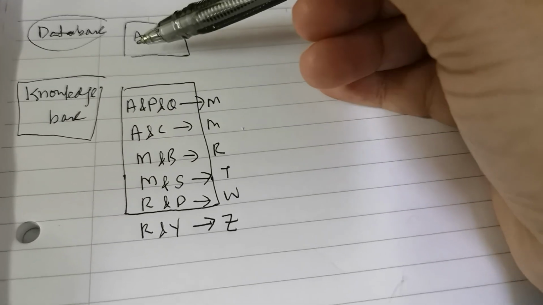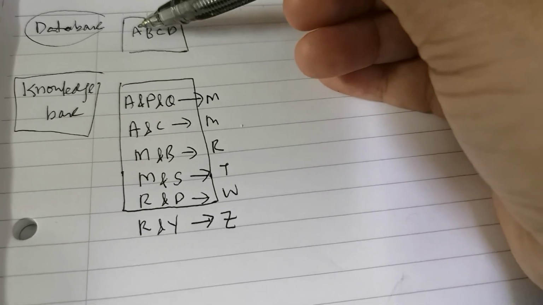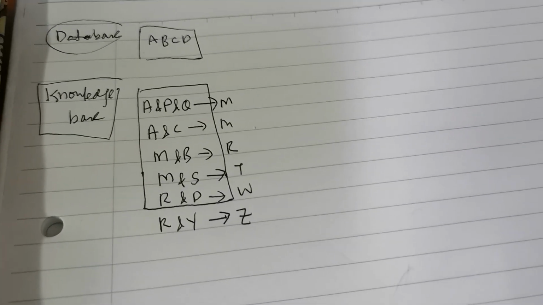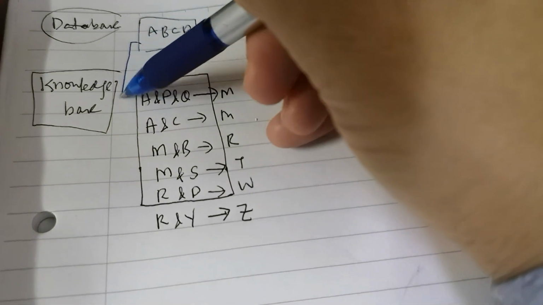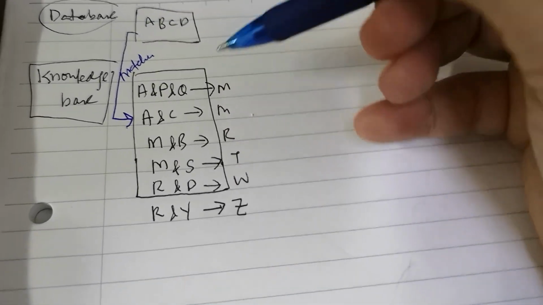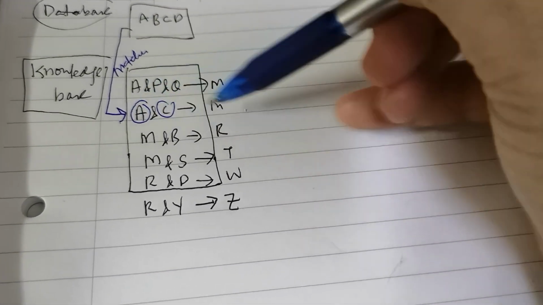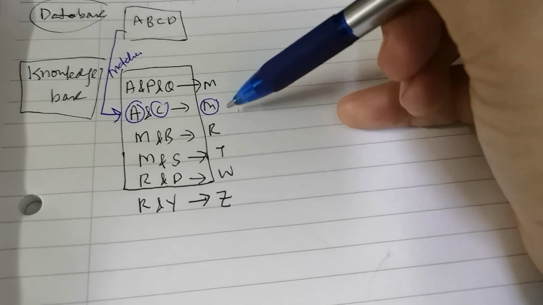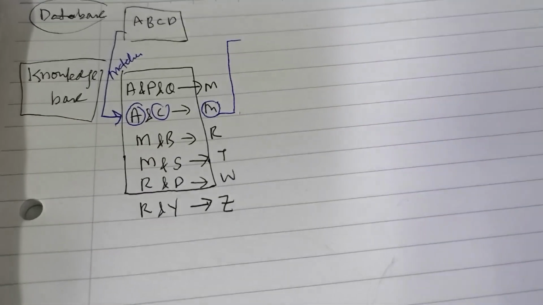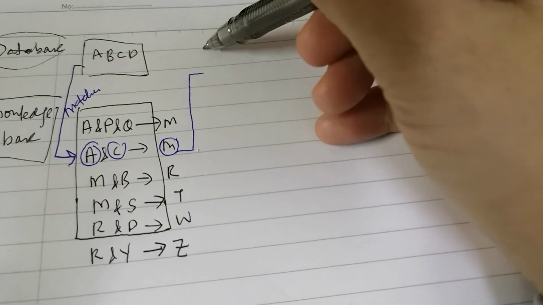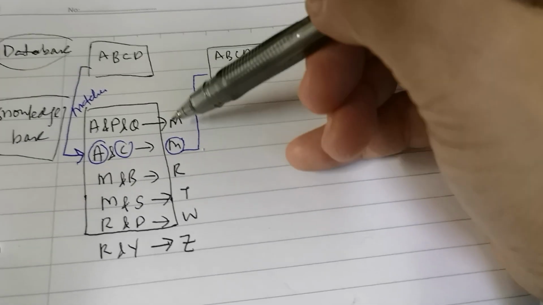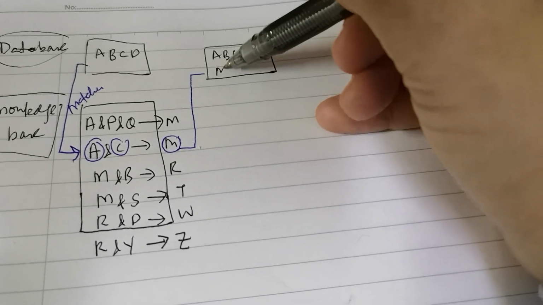A and C: yes, you have A, you have C. So in this case you have a match. When you have a match of A and C, then you have to fire, execute, and then store into the database. In your database, you have the existing A, B, C, D, but now you are storing M.